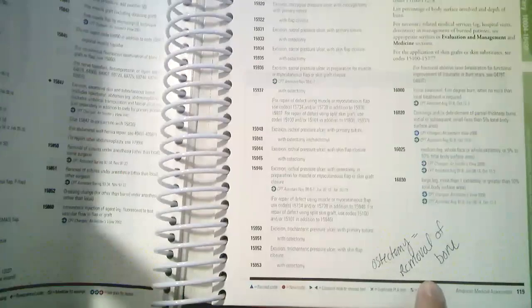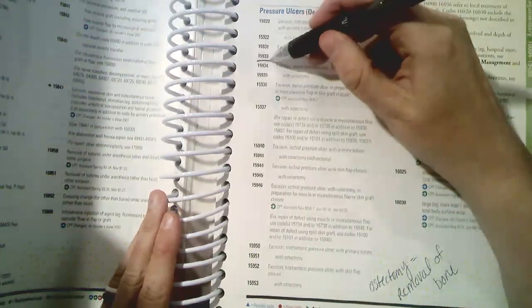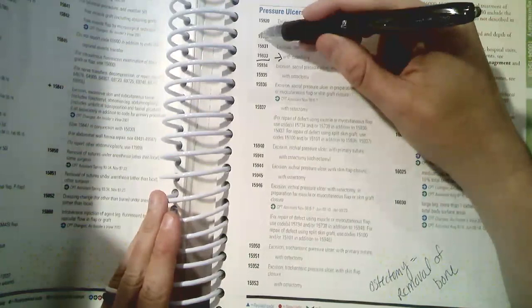So the one thing I wanted to point out about this is ostectomy is going to be removal of bone. Okay. So you would make sure if the documentation includes the removal of any bone, that you would use that code underneath the parent code or the main code. Okay. So that would be even more specific. All right.